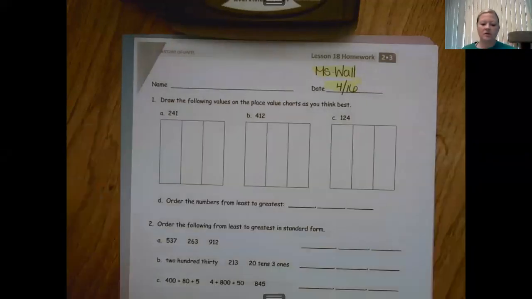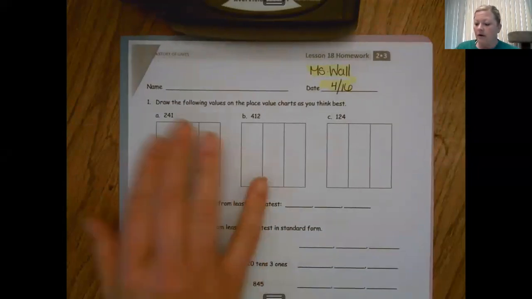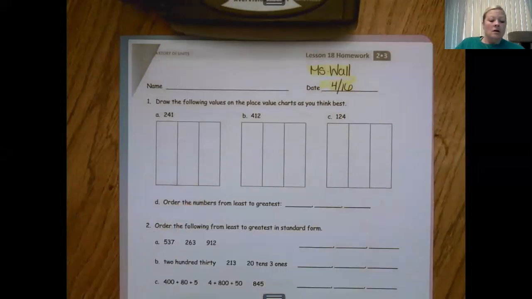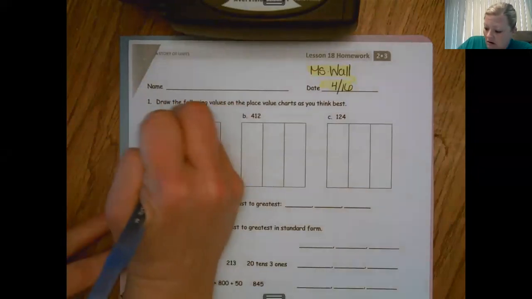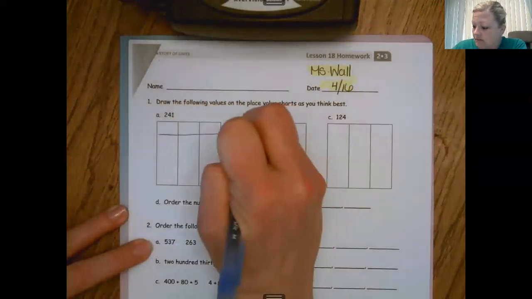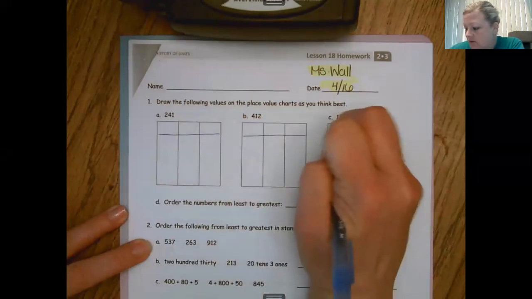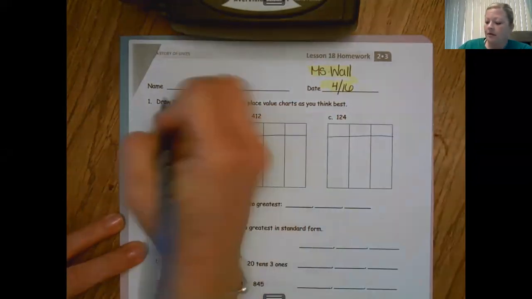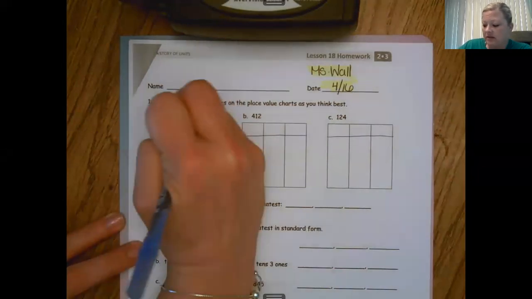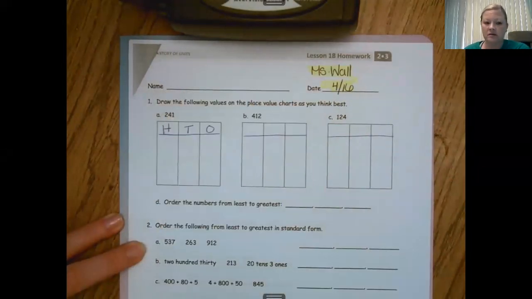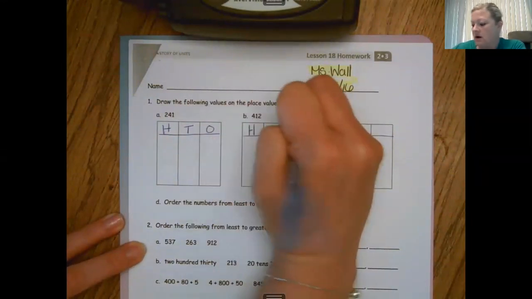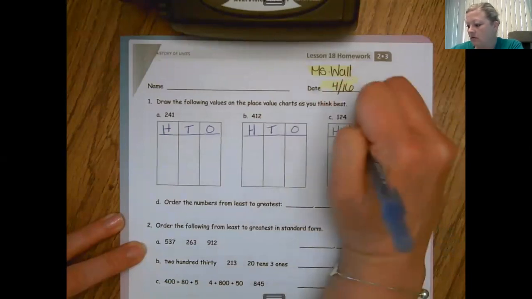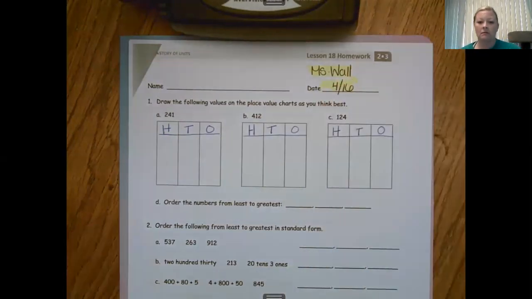So what we have here is pretty similar to what we did the day before. We are working with ones, tens, and hundreds. So the first thing I'm going to ask is that we mark all of our rectangles with the hundreds place, the tens place, and the ones place, so it's easier to identify. So go ahead and make your paper look like mine.